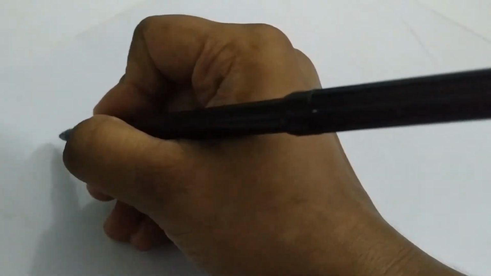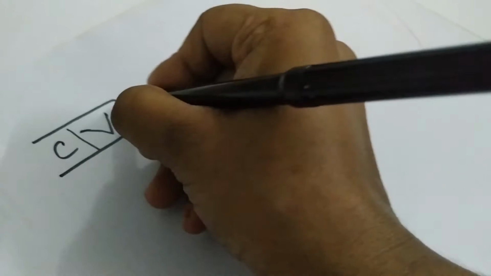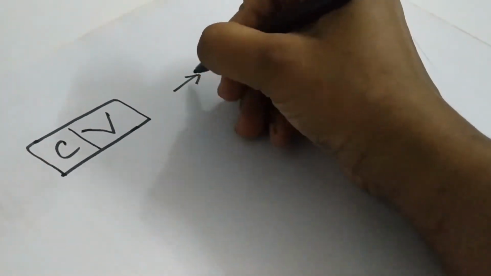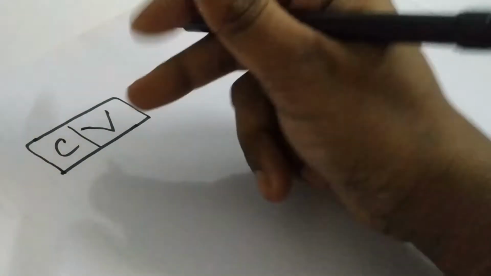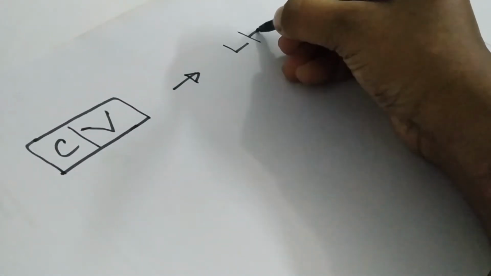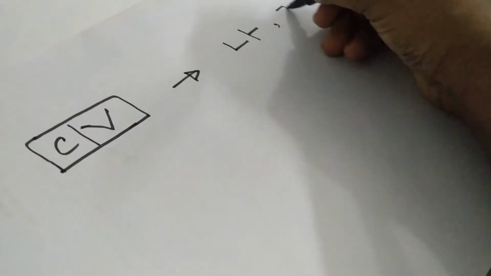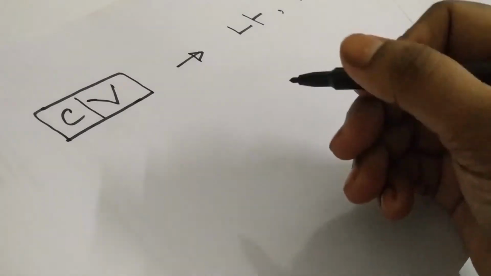The first block that we are going to learn is consonant and vowel. Let's see how it works. It's a consonant and we are going to place a vowel beside it. Na. You can make another words like ka.